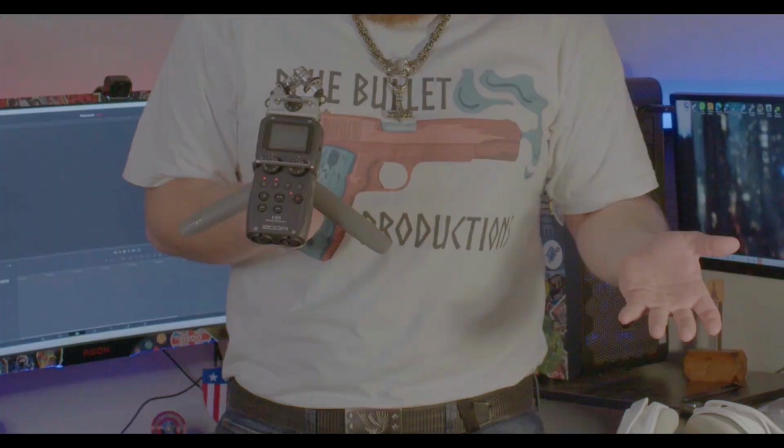So yeah, all you really need is your camera, and hopefully your camera has a mic on it. You can even use your phone for this. It doesn't really matter. Just if you have some way of capturing sound. That's all you need. I'm going to be using this.